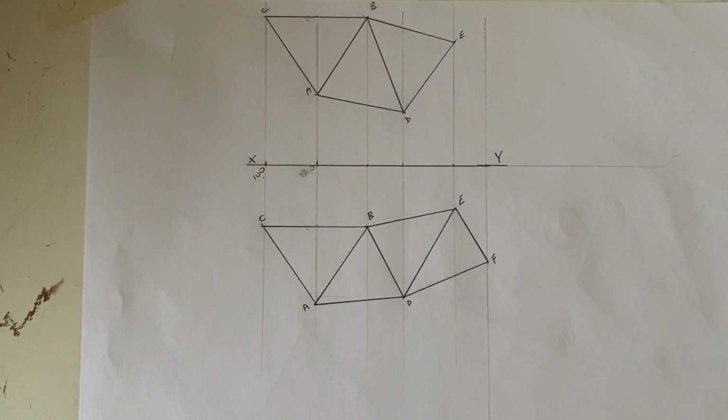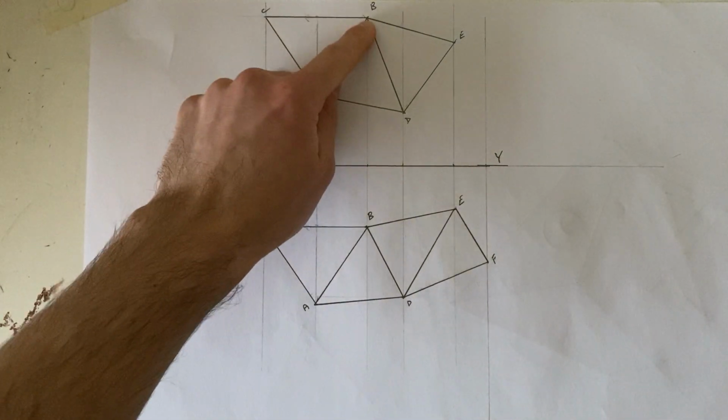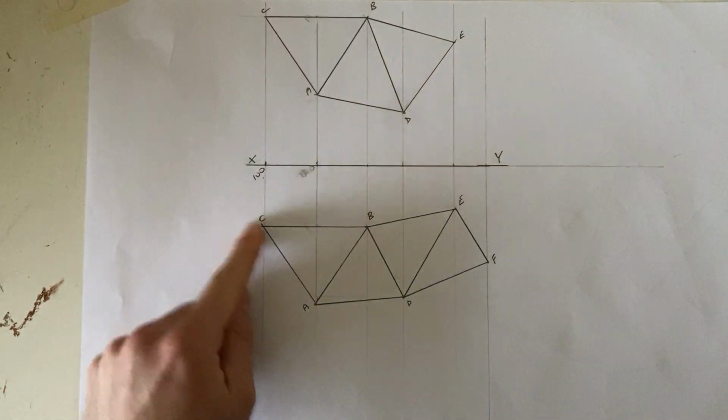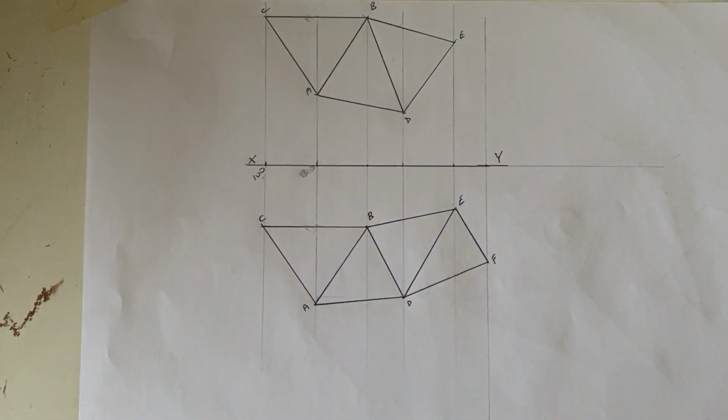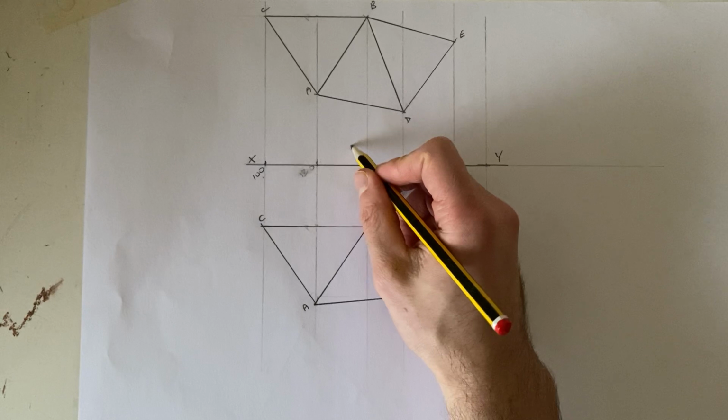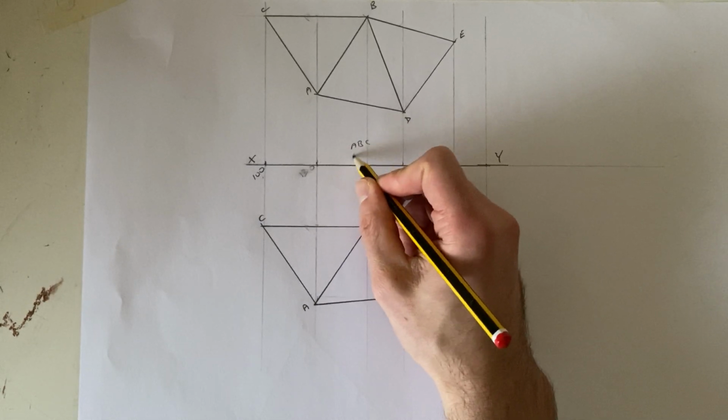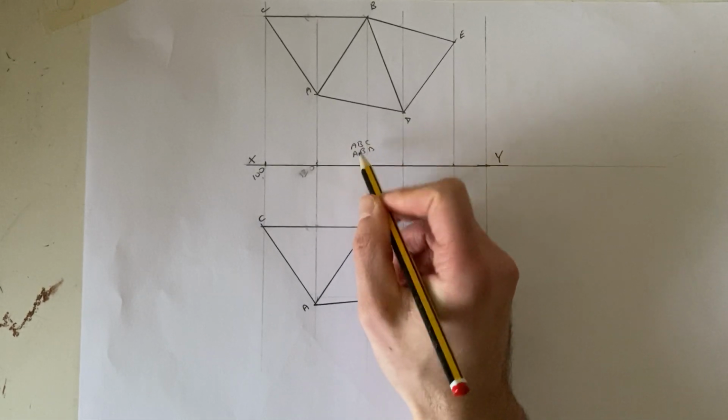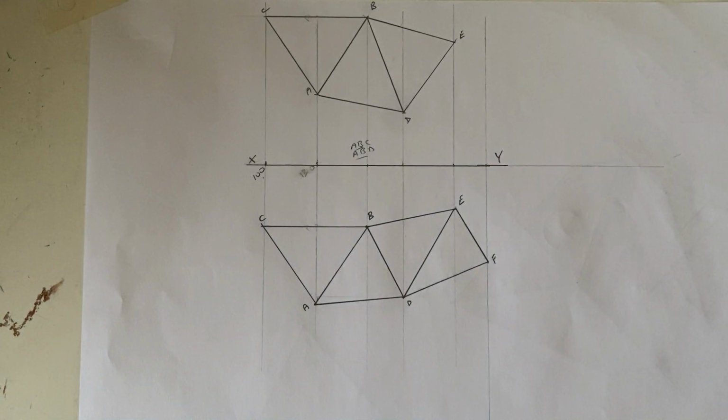So, part B then, determine the dihedral angle between planes ABC and ABD. So we're looking at this plane here, which is same here in plan. So the first thing, as always, we look at what's common between the two. And we can see clearly, if I write it out, just ABC and ABD, A and B are common between the two.